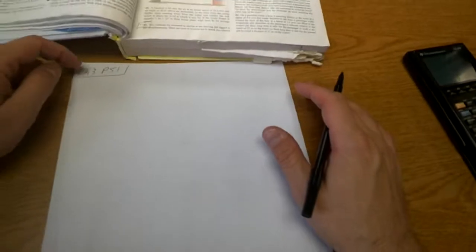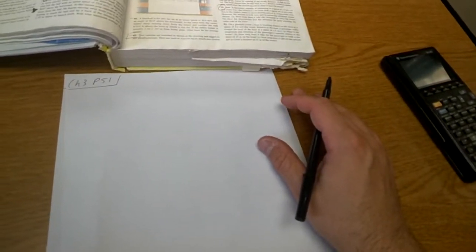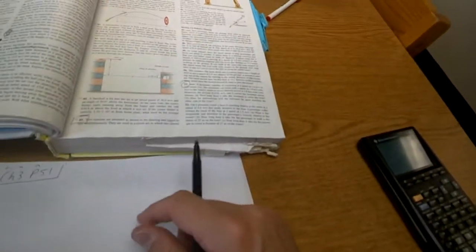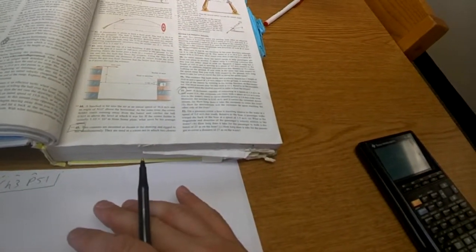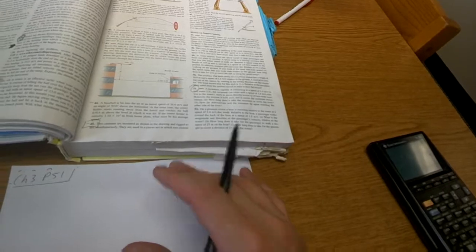This is Chapter 3, Problem 51. This is a relative velocity problem, and a little bit with vectors and when you use which component. So in this question, there's a swimmer, and they're swimming across a river, and the river is moving.